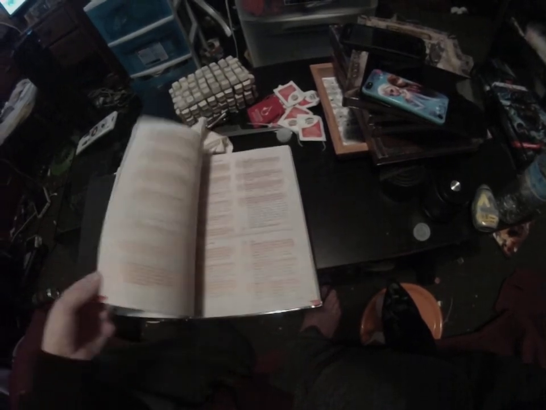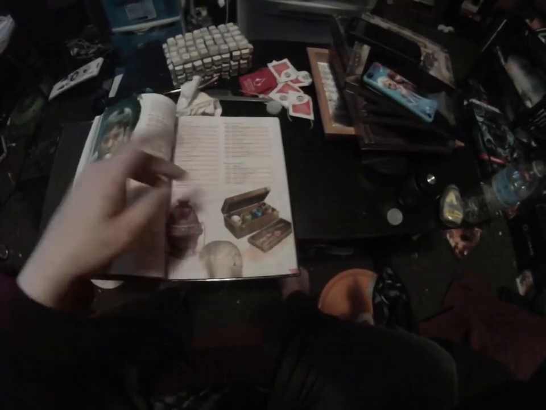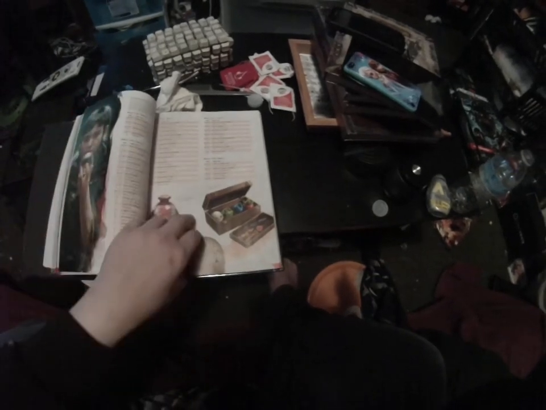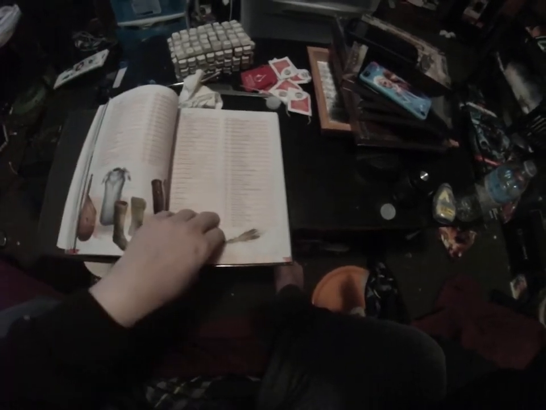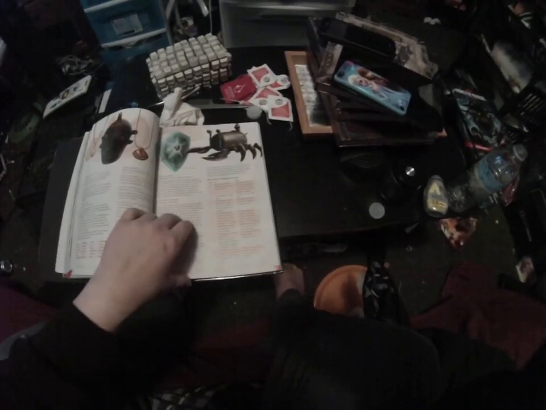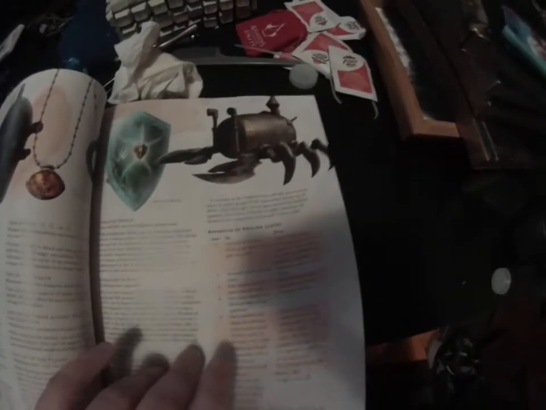And this is probably my favorite part of the book right here, the magic items. I love magic items. Now they've taken a few out and they've added a few in. There's a couple steampunk theme ones. Granted, D&D was steampunk long before it became mainstream. Yeah, like this right here. Bag of holding, and bag of devouring, things like that.